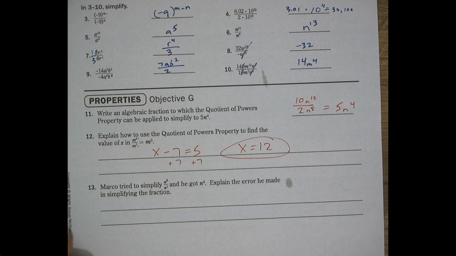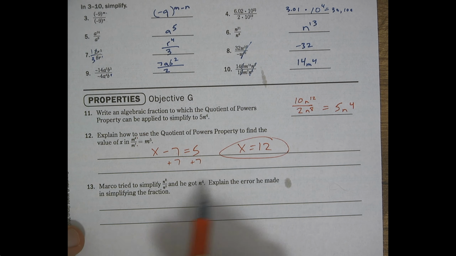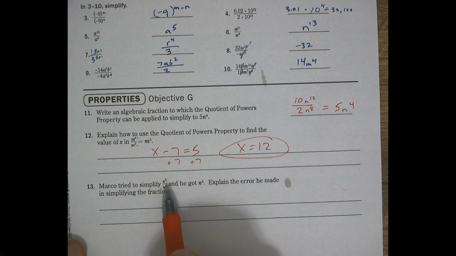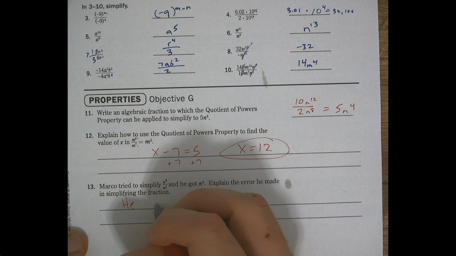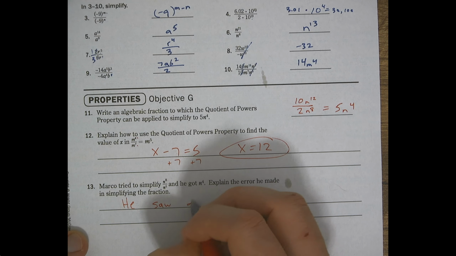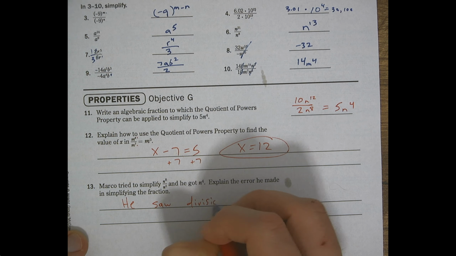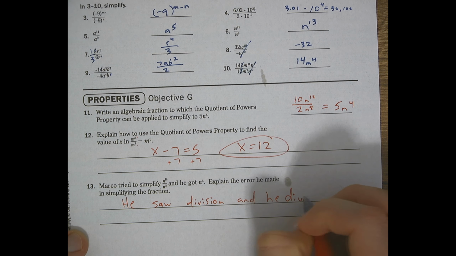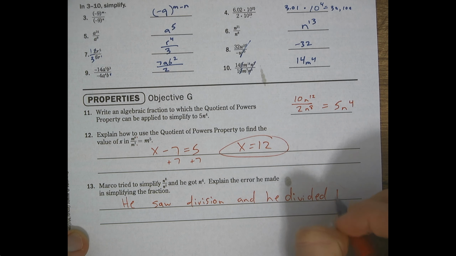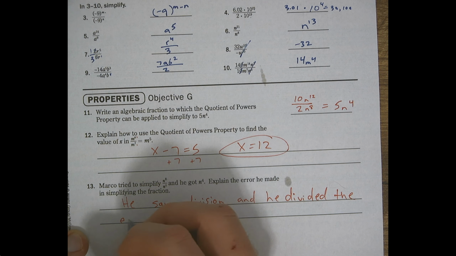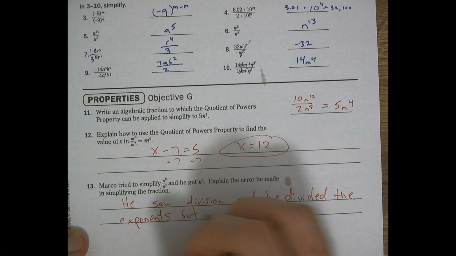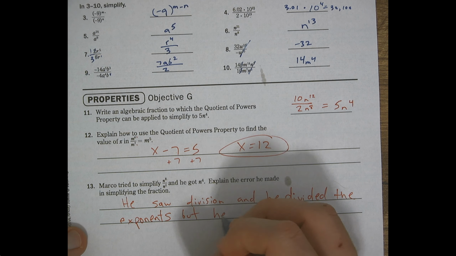13, Marco tries to simplify this fraction and he gets n to the 4th. Explain the error that he makes. So he saw division, and he divided the exponents. But he should have subtracted.